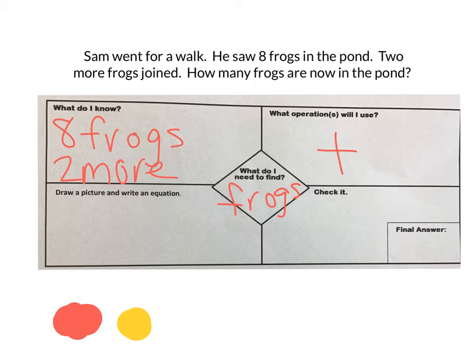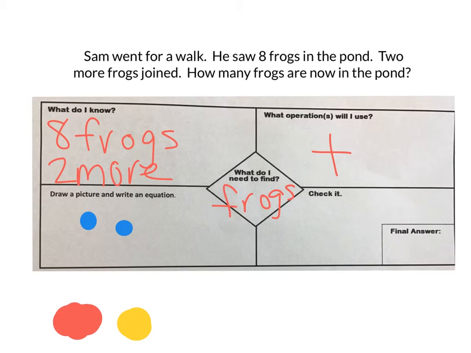Now I'm going to draw a picture and write an equation. So for my picture, I need to draw 8 frogs. So 8 frogs are in the pond. 1, 2, 3, 4, 5, 6, 7, and 8.